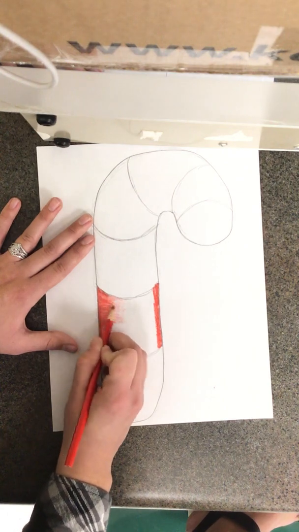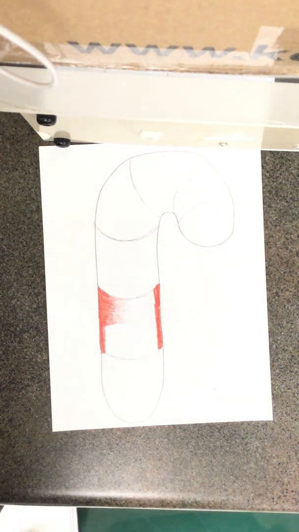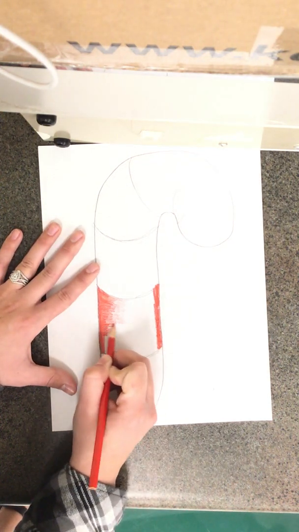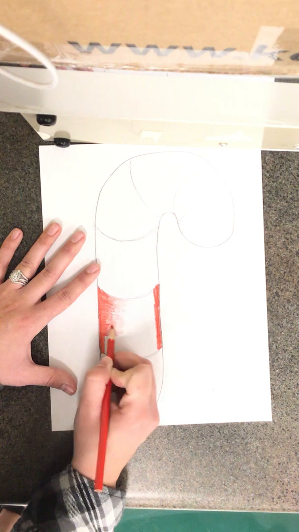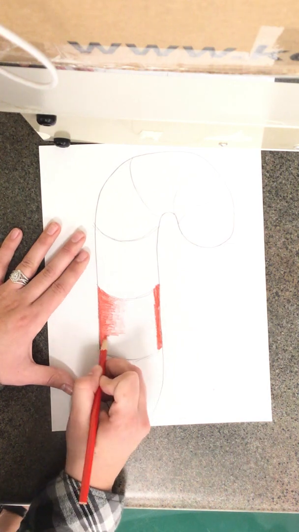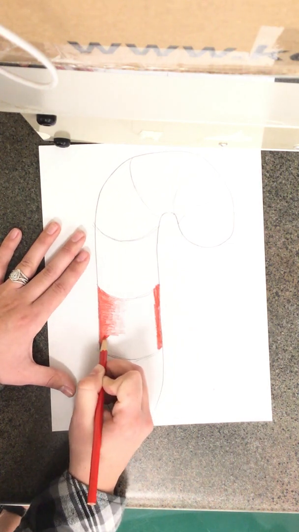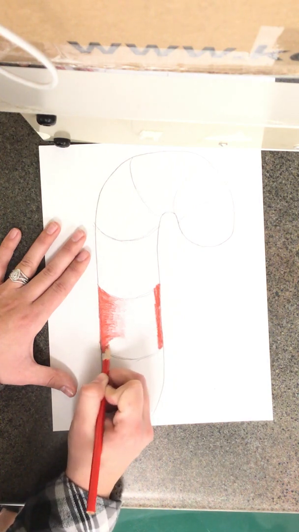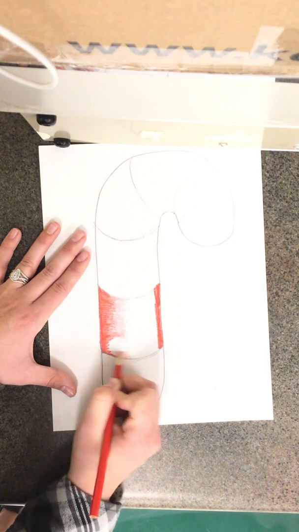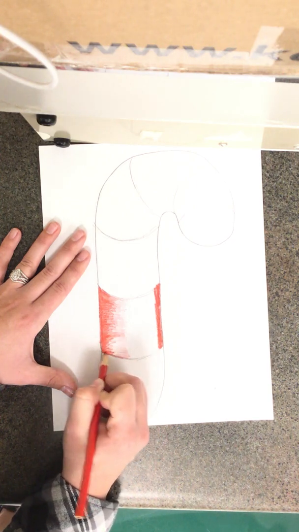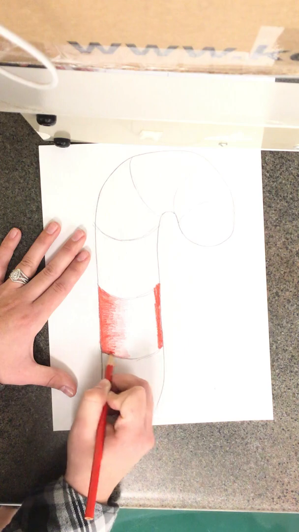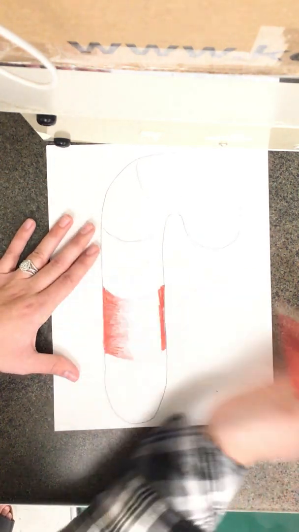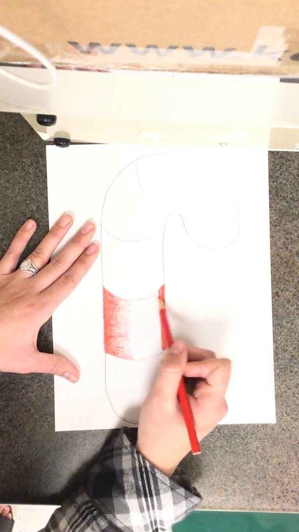Now this takes some practice. It's kind of tricky right away to get your colored pencils to blend, or if you're using a crayon, it could be even harder for you. So I'll show you a couple different techniques. So this first technique is starting at the end. I'm pushing really hard, and then I'm getting lighter and lighter as I go to the middle. Like this.